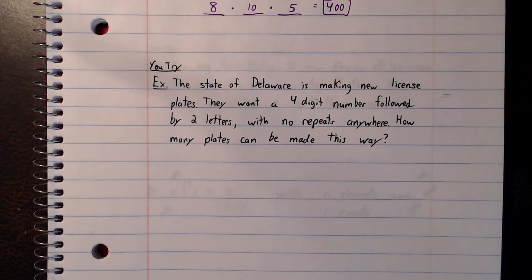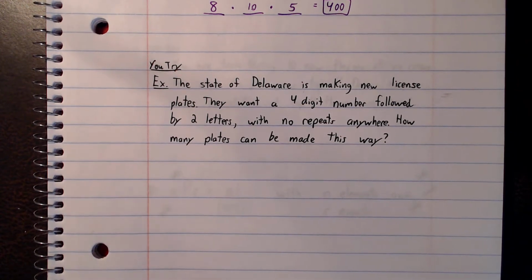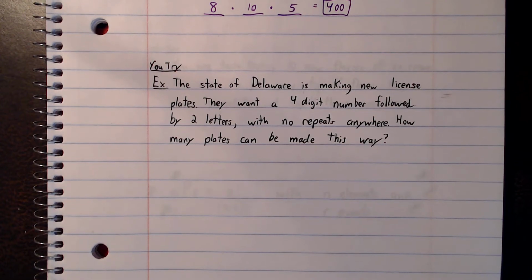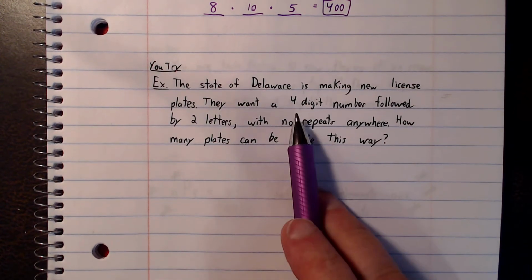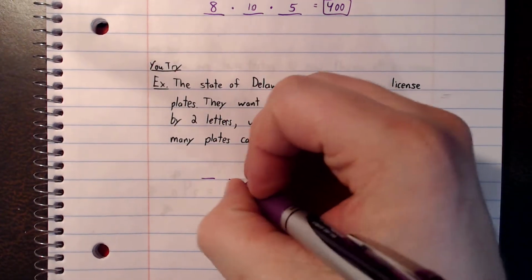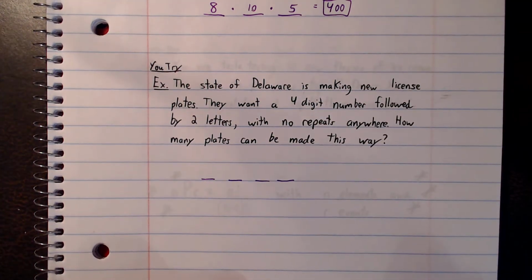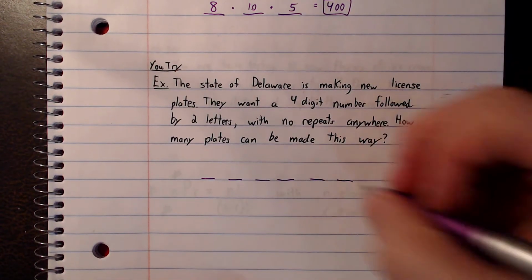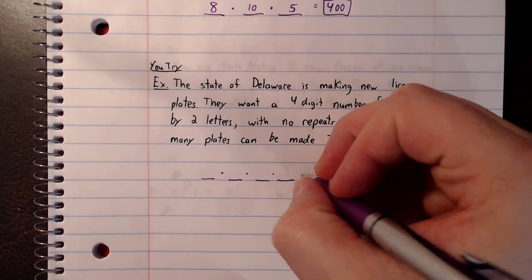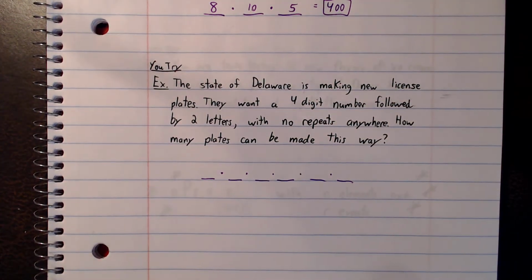All right, so let's check this one out. It says that the state of Delaware is making new license plates. They want a 4-digit number followed by 2 letters with no repeats anywhere. It's kind of close to Rhode Island, Delaware, trying to steal our license plates. Pretty close. Not the same, though. Anyways, so let's check it out. We have a 4-digit number followed by 2 letters. So we've got 6 things that are going to show up on those Delaware license plates.